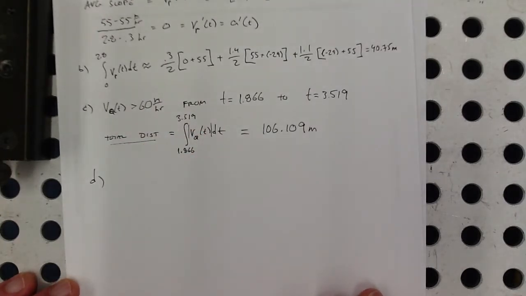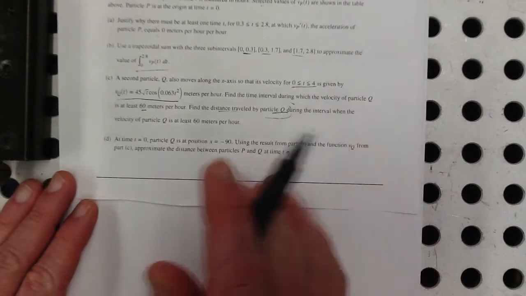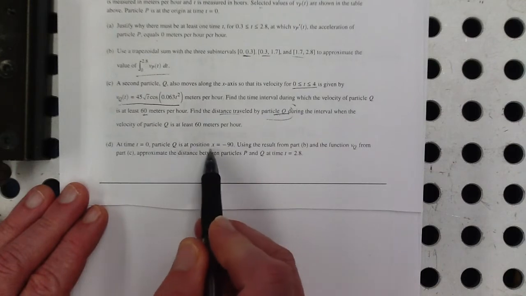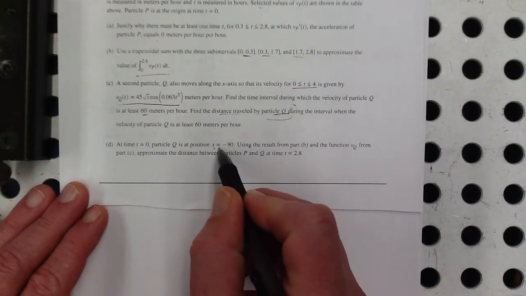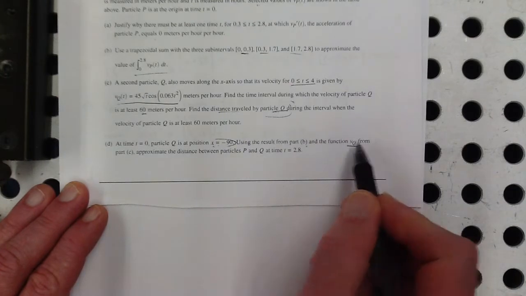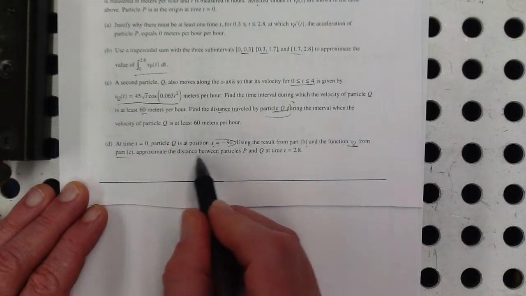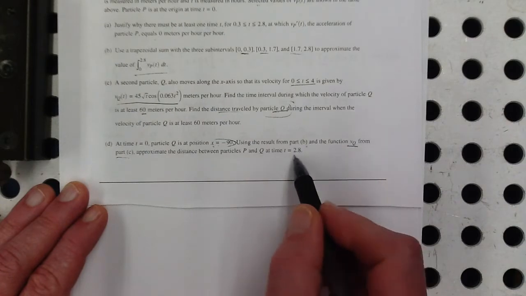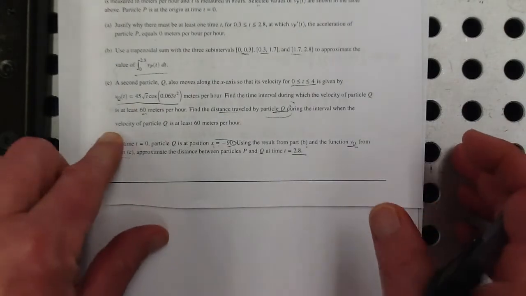Part D. From part B, the position of particle P at time... Oh, sorry, I'm reading the wrong thing here. Where am I? At time t, there we go, particle Q is at position x equals -90. Use the result from part B and this function from part C. Approximate the distance between the particles P and Q at time 2.8.